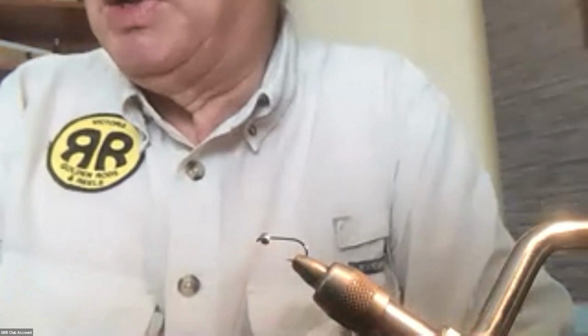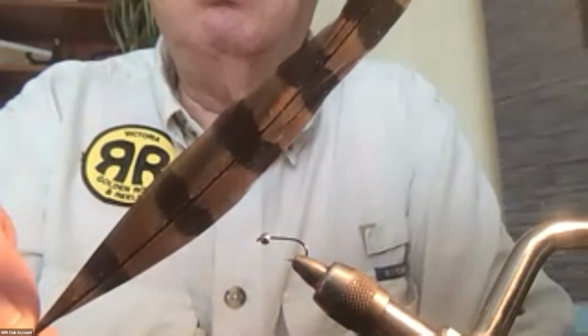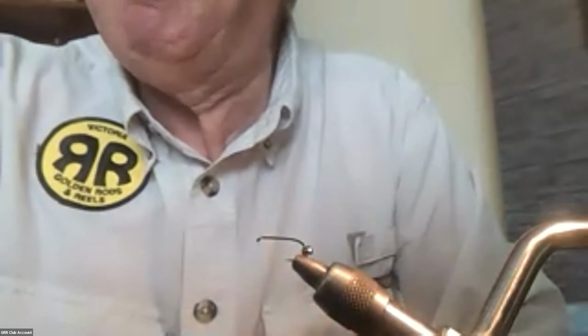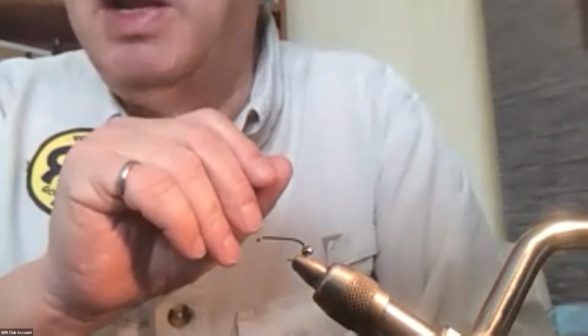The tail on this guy is pretty straightforward. It's pheasant tail, fibers from pheasant tail. The rib is a fine gold wire. This is a little stiff, so I'm ending up with a very fine gold wire. You could probably get a little thicker than this one. This is an extra fine. All that does is give the segmentation to the abdomen on the fly that mimics the natural segmentation in the nymph.